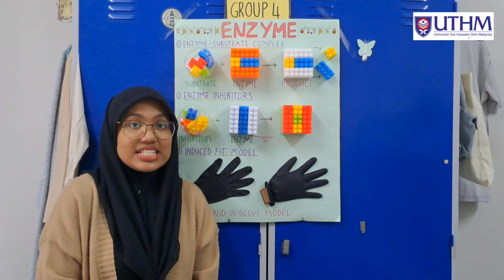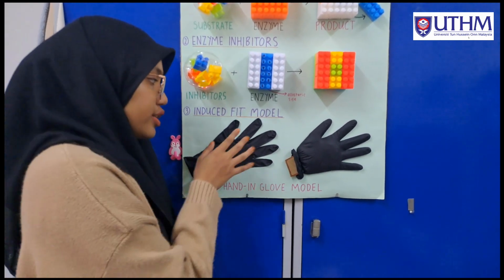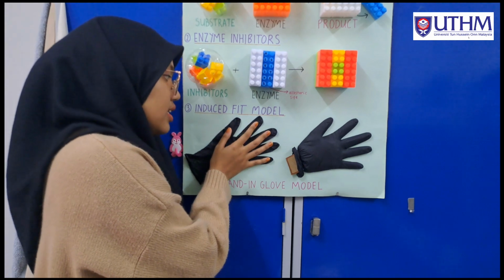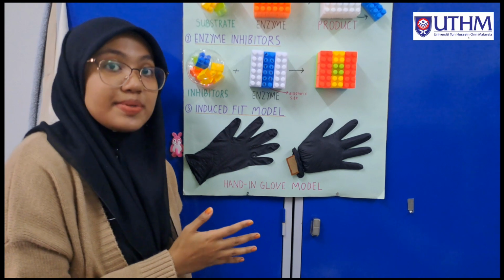In this model, the shape of the active site of the enzyme changes when binding with the substrate to achieve optimal speed. The initial shape of the active site of the enzyme is not exactly complementary to the substrate. However, once the substrate binds to the active site, the active site will change and adjust its shape to be complementary to the substrate. As you can see in the hand in glove model, the glove is made to perfectly fit the hand. It is molded around the hand, even though the glove and the hand are broadly comparable in shape.